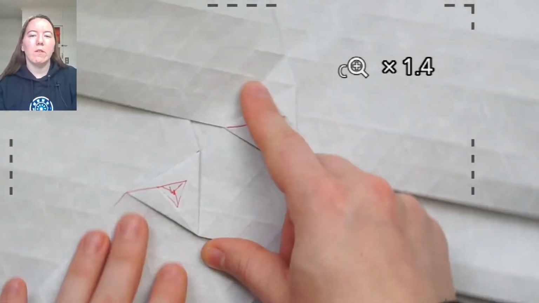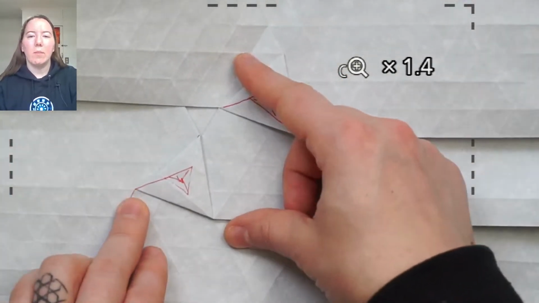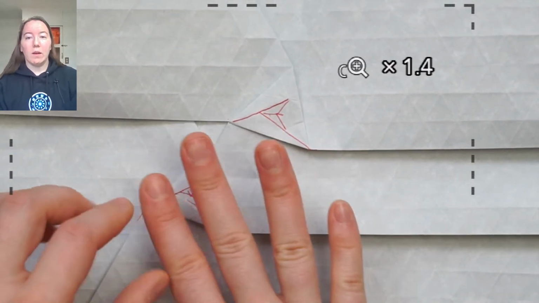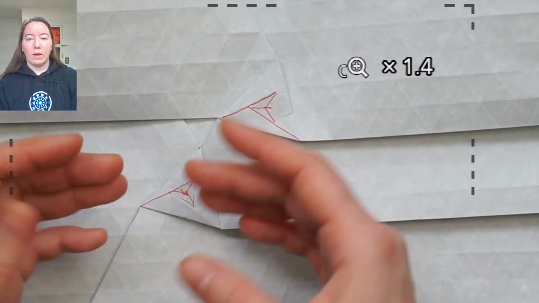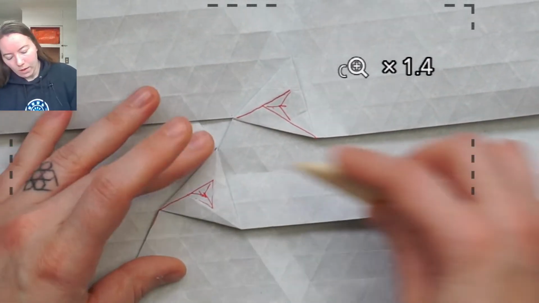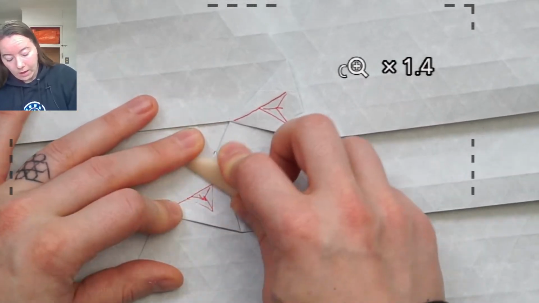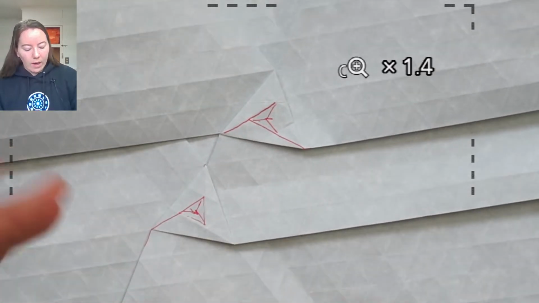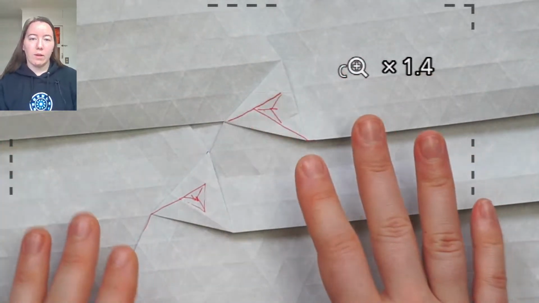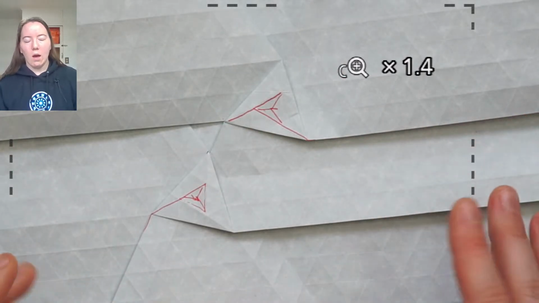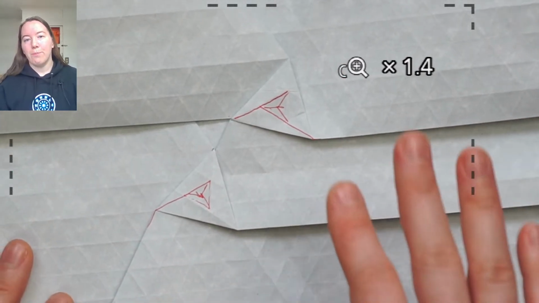Now you might have noticed that I rotated the paper as I was putting in that twist, and that's because I find it easier to work with things close to me and on the right side of me. And if you're left-handed, you might have the opposite tendency, but if you're right-handed, try and keep things closest to you and pleats to the right of you, and see if that helps.